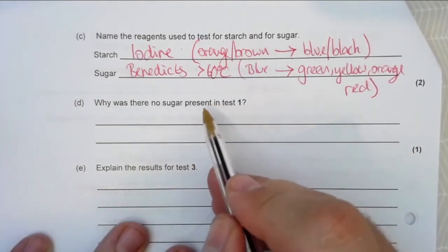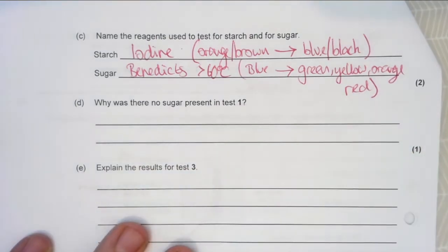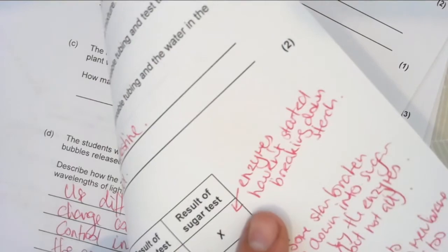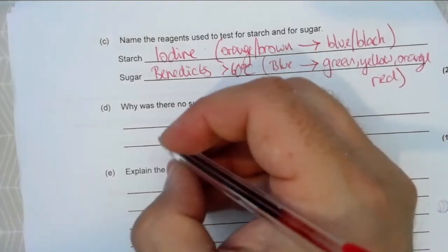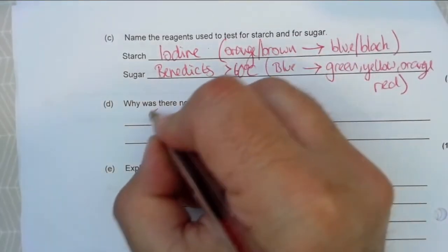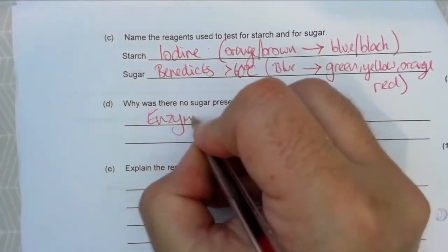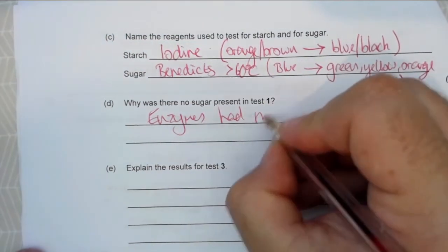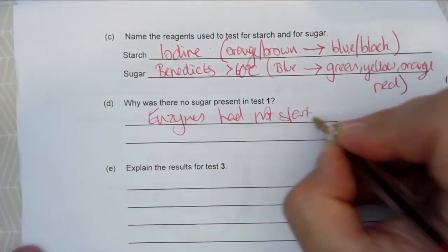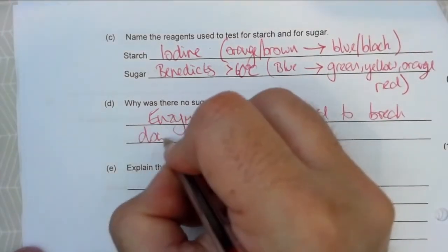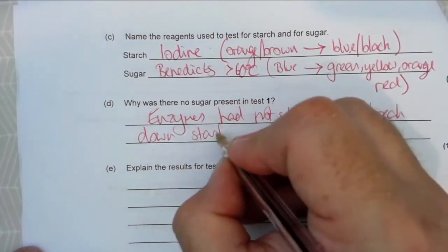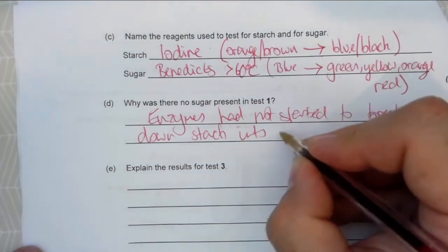Why was there no sugar in test 1? So just like we mentioned earlier, in test 1 the enzymes haven't started to break down the starch yet. The enzymes had not started to break down starch into sugar.